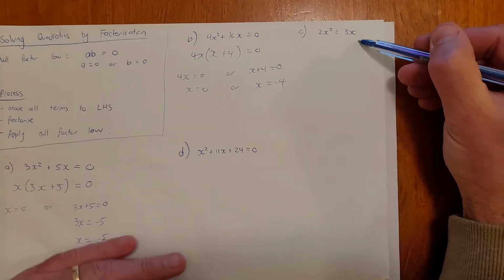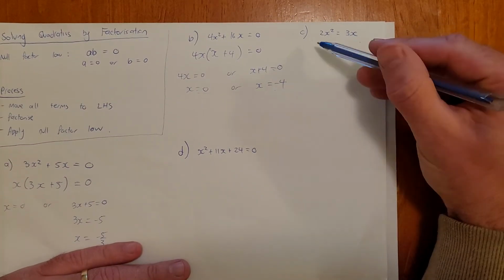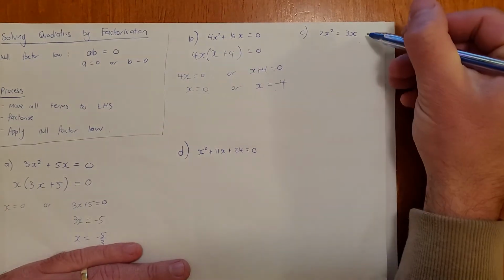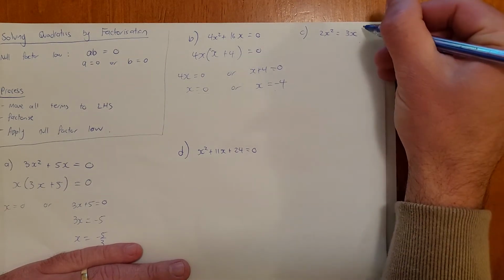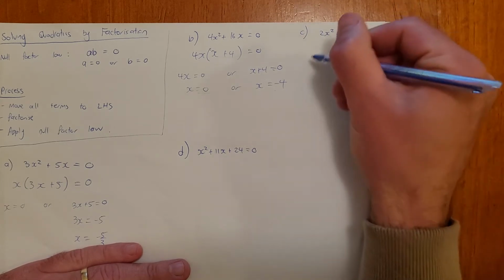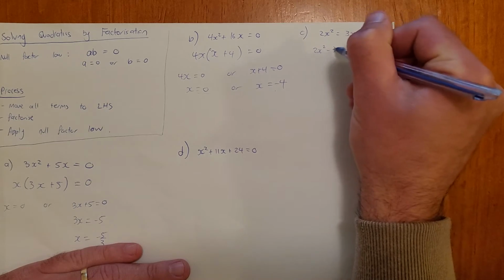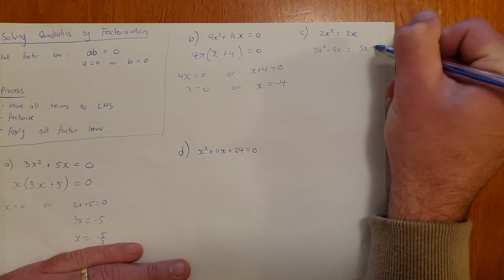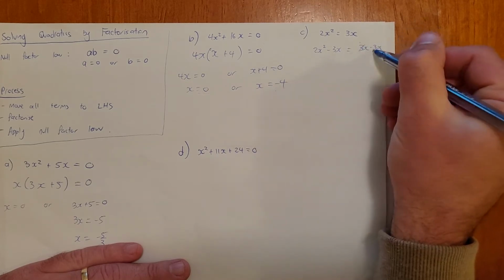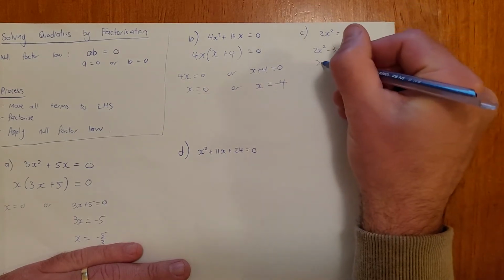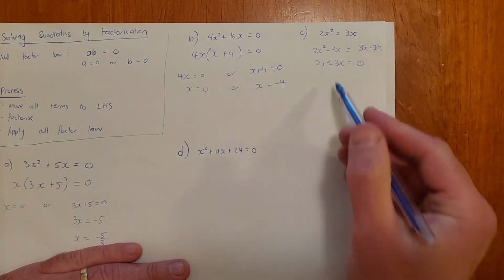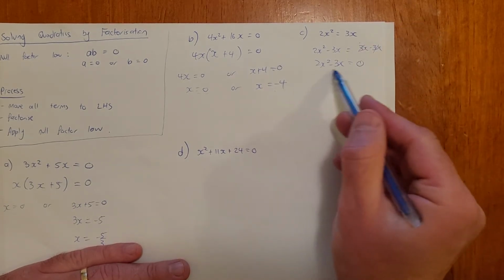Now in this problem here, we don't have everything on one side, and so we need to bring it all to the left. And so what I'm doing is I'm first going to subtract 3x from both sides. So I'll write that step in here. What I'm doing is I'm going 2x squared take 3x equals 3x take 3x, just to show you exactly what's going on. And over here, this is going to cancel, and we're just going to have 2x squared take 3x equals 0.